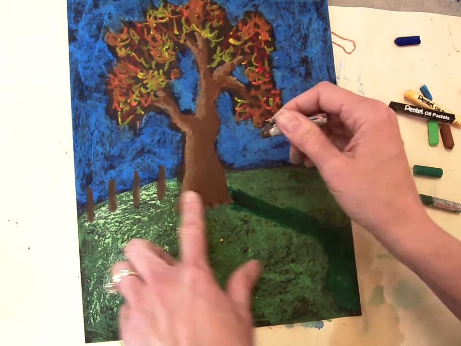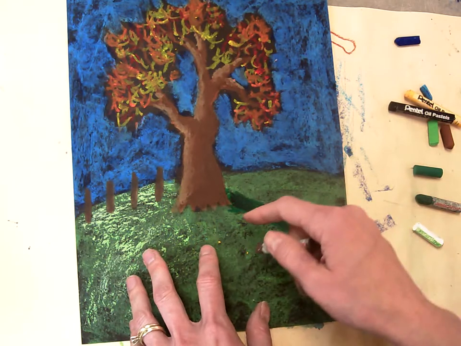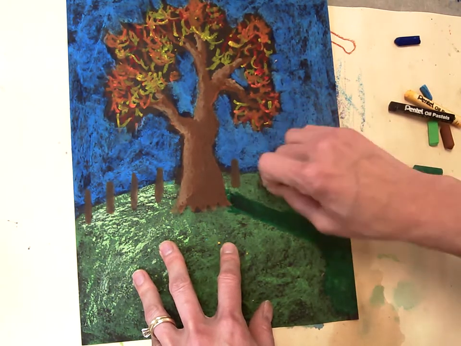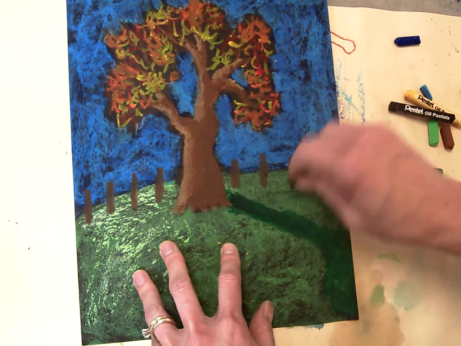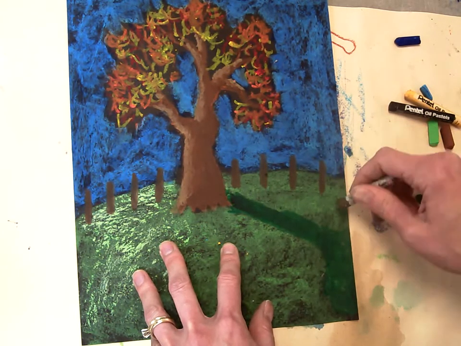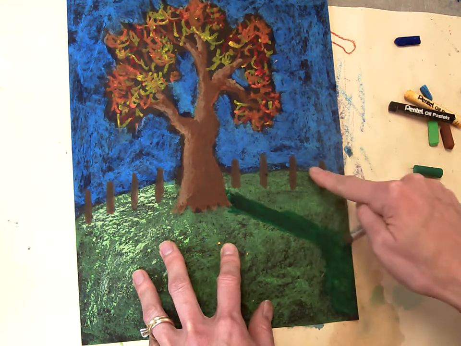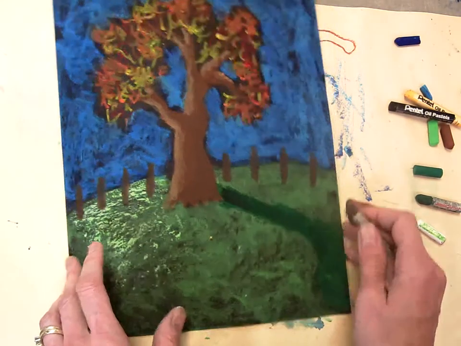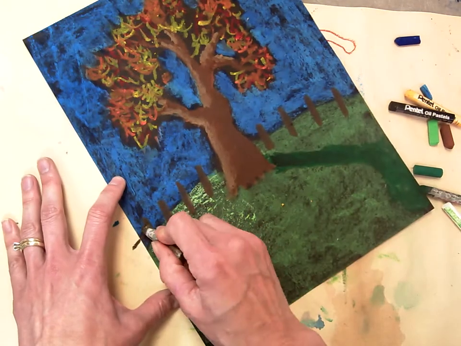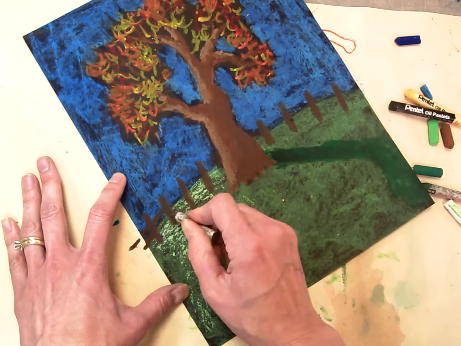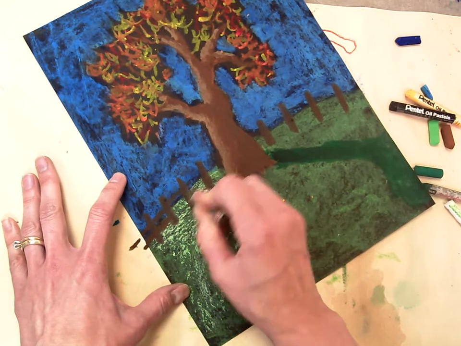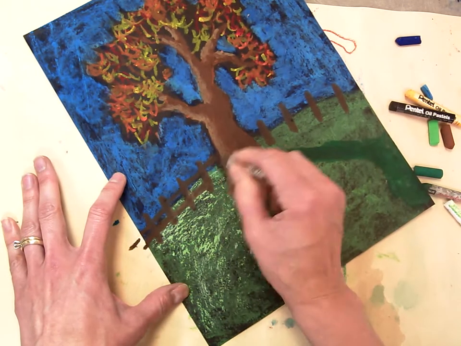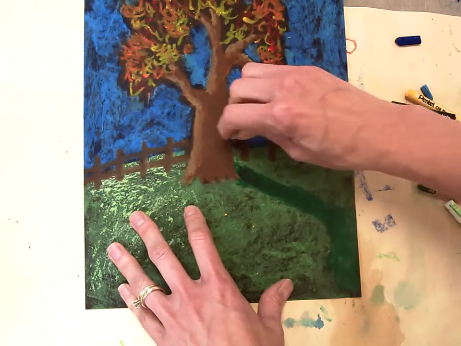just by making up and down strokes. I'm going to go behind the tree so you don't see the fence behind the tree. And I'm putting the fence a little farther down from my horizon line so it looks like it's actually in the grass and not standing on the edge of the world. So here's my fence, and now I'm going to make the horizontal lines of the fence. I can go off the page here, and these lines will really follow the curve of the hill. If you get a little green in your brown, it's okay, just press harder with your brown oil pastel.